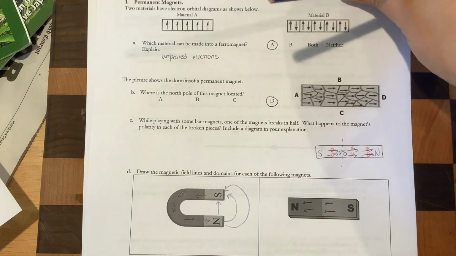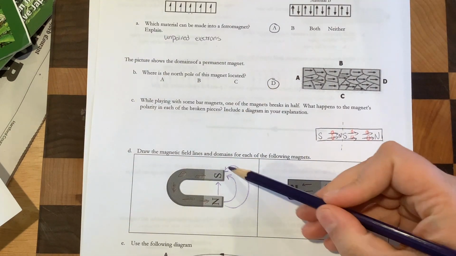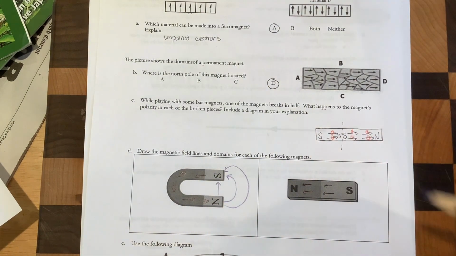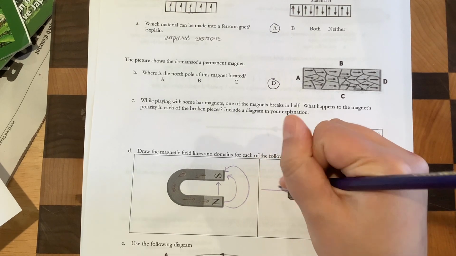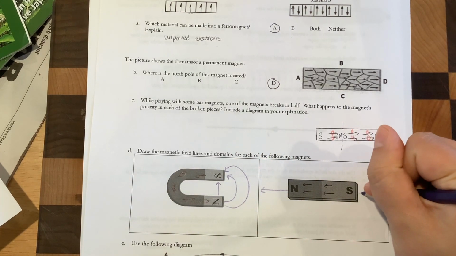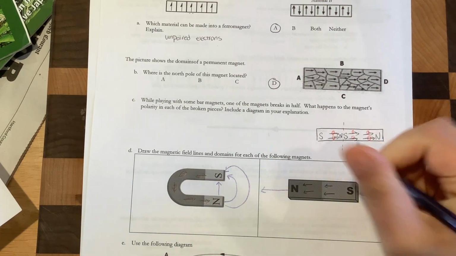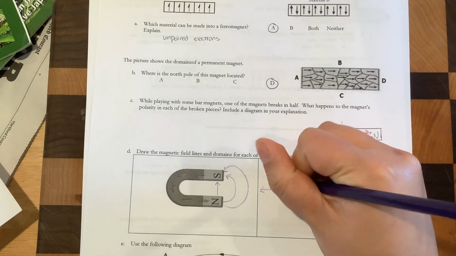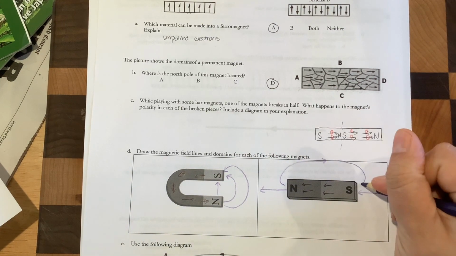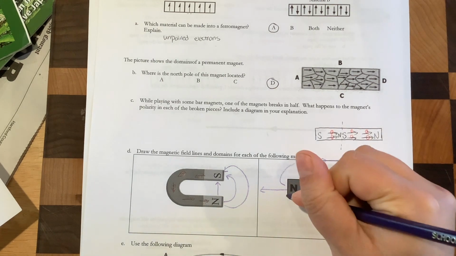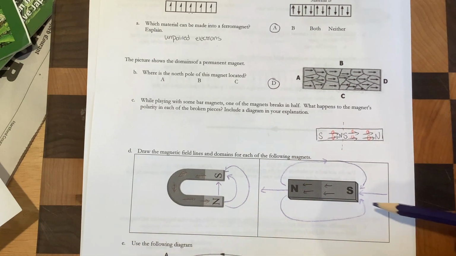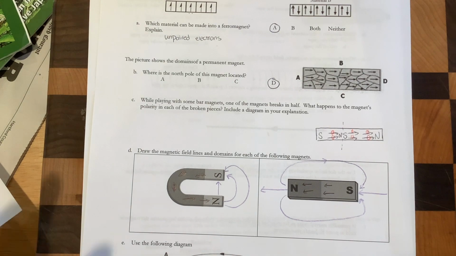For the horseshoe magnet, we should have more field near each of the poles, and the same for the bar magnet. So field points away from north and towards south, and this shape makes it so there are more field lines near the poles. There's no particular equation to calculate the magnetic field of a ferromagnet, but I do know that there's more field wherever there are more field lines.